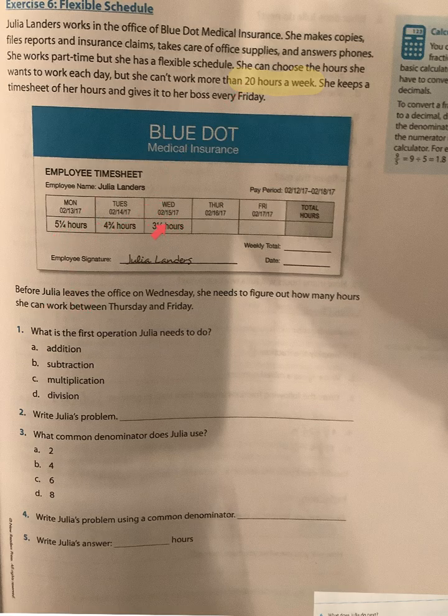You add these up, and you find out how many hours left she has before reaching 20. So answer number 1, write the problem there like I just said. What common denominator does Julia use? Well, she's adding these numbers up. Well, this has a 4, this has a 4, and that has a 2. So what is the common denominator that this has to change to in order for this, this, and this to be able to be added?